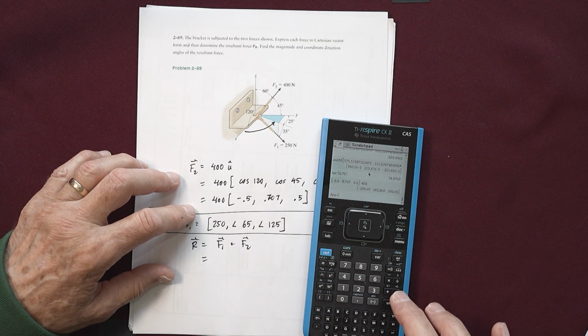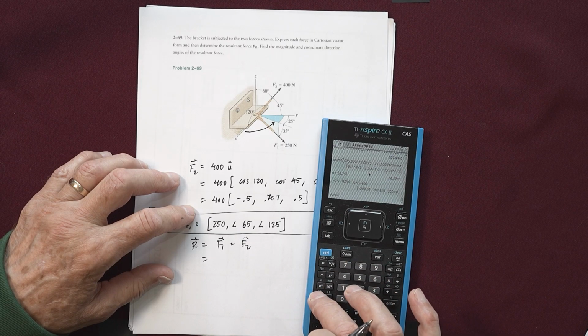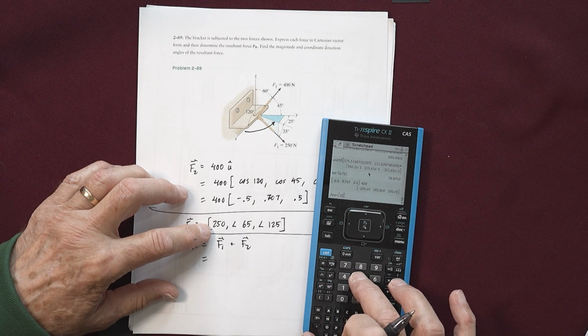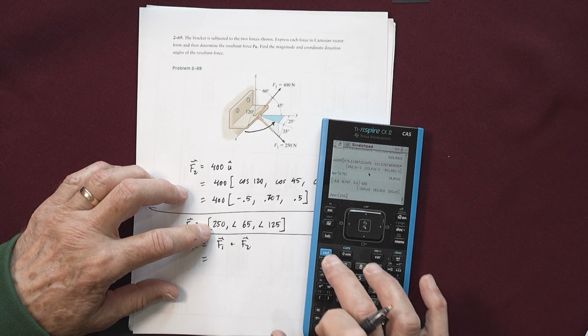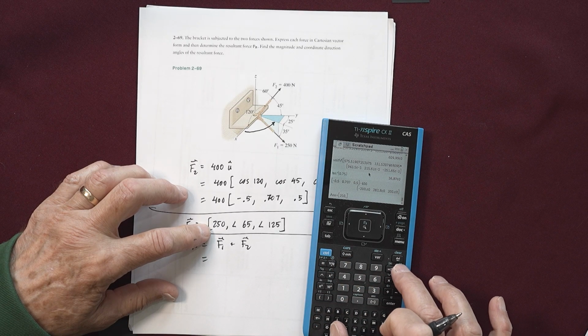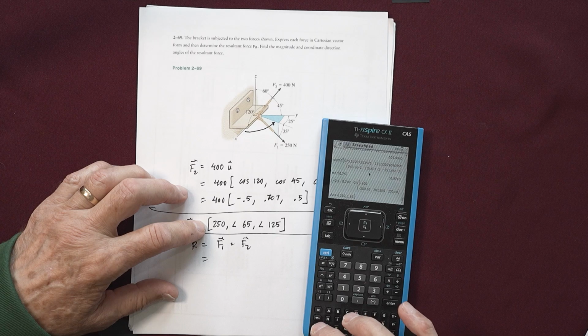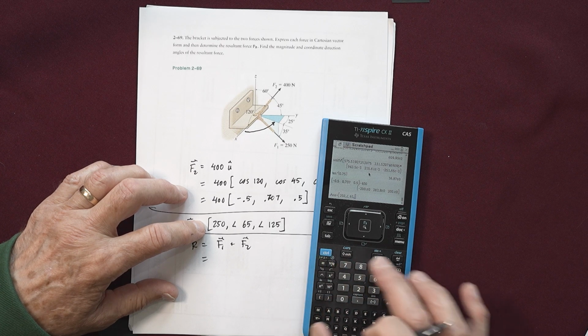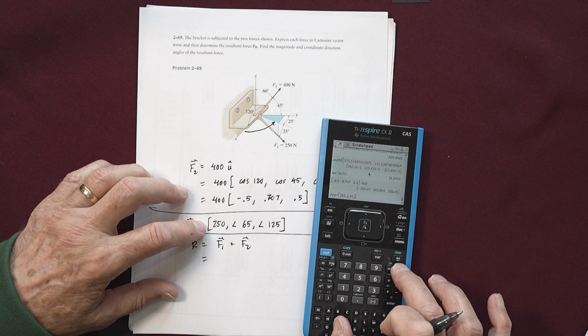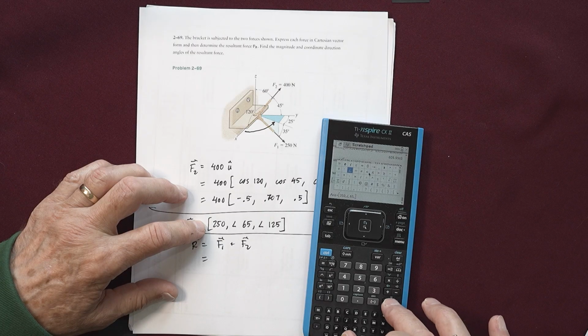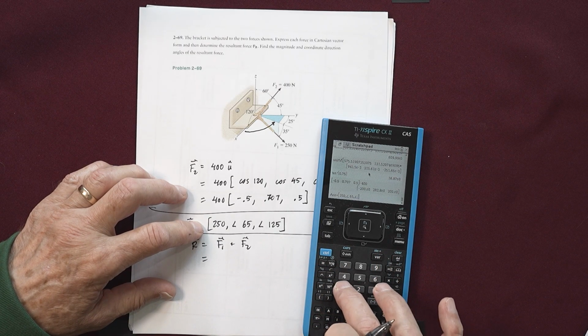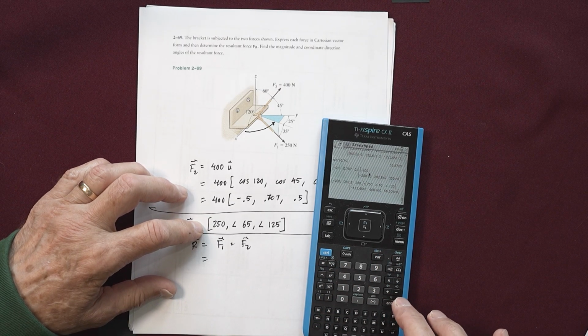And then I'm going to plus that with control square bracket, 250, comma, angle symbol, 65, comma, angle symbol, 125, enter.